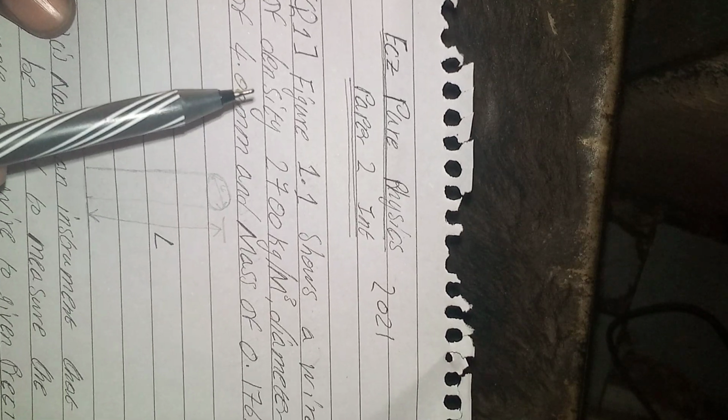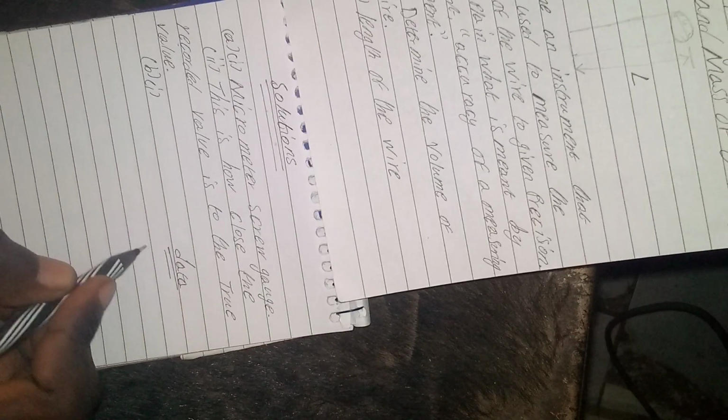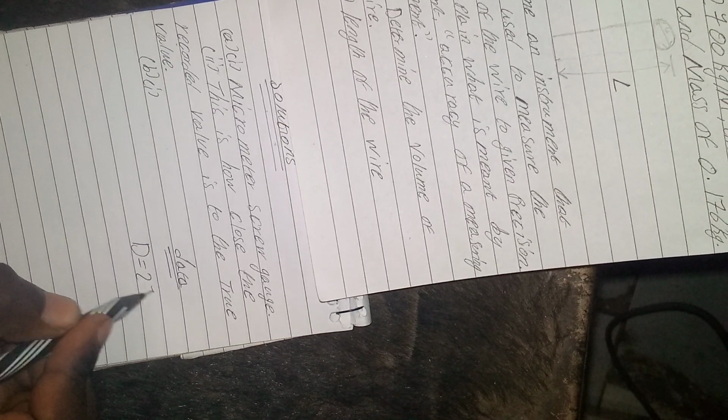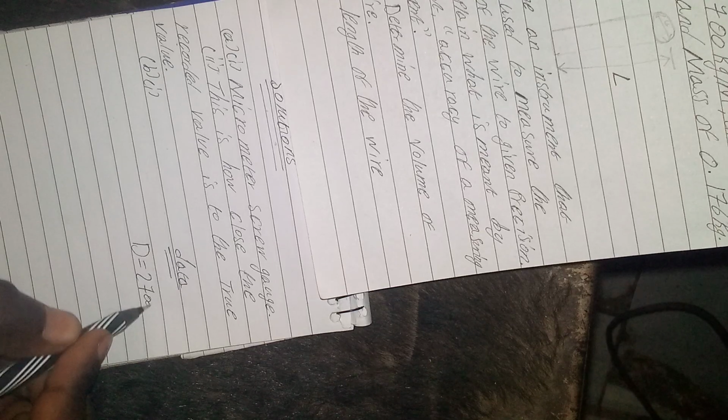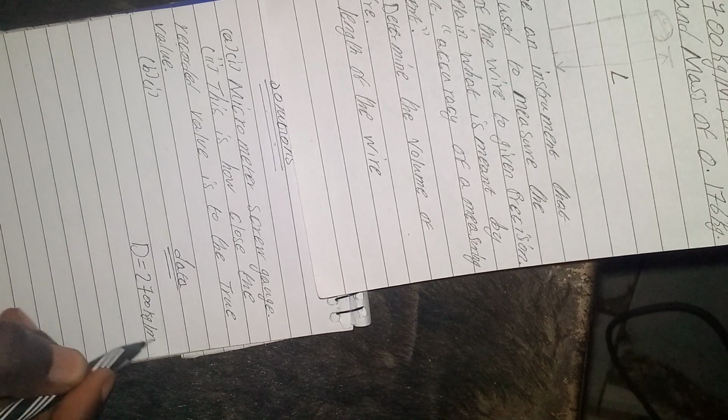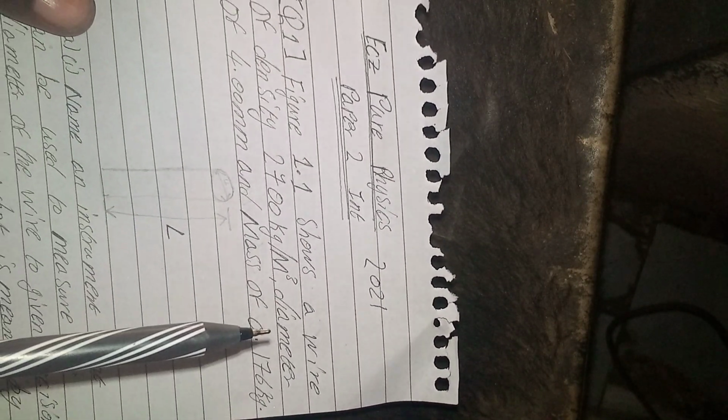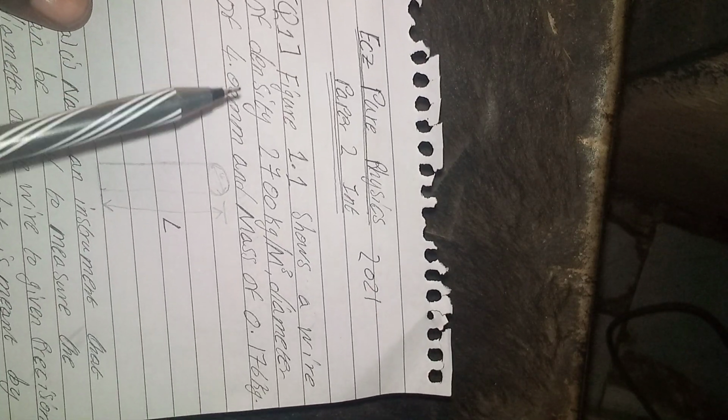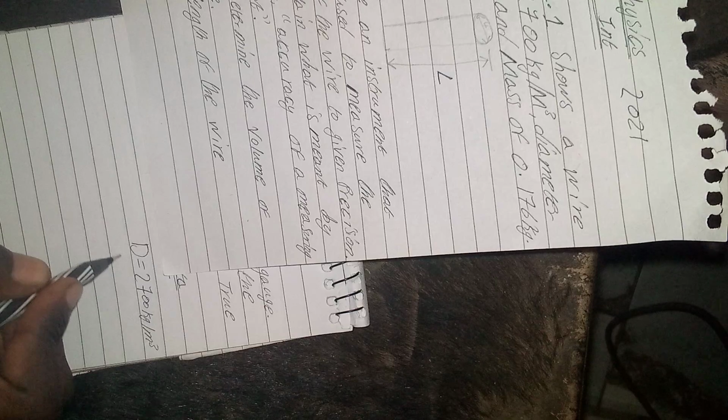we have been given the density of the wire. So you can simply say our density is equal to 2700 kg per meter cubed. Then what else have we been given in the question? If you look clearly here, the diameter you have been given as well, which is 4.00 millimeters. So small letter d, diameter, is 4.00.